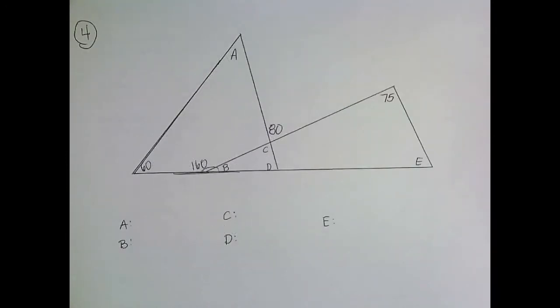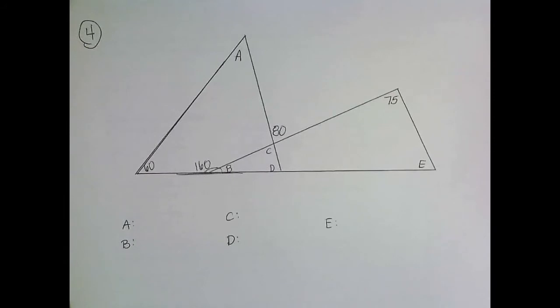For our fourth and final example here, we are given this large diagram and asked to solve for A, B, C, D, and E. Now this can be intimidating because we do have multiple things that we need to solve for, but if we keep in mind our 3 rules, we'll pretty easily be able to work our way through this one piece at a time.